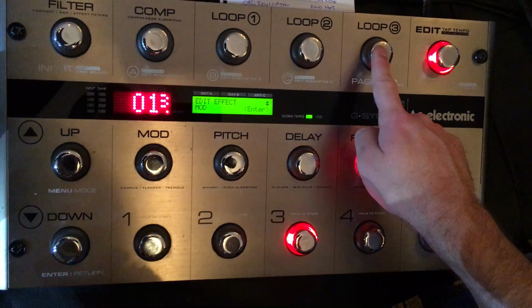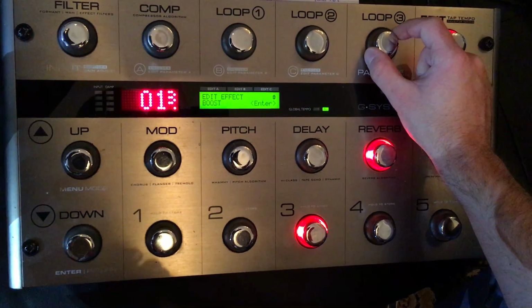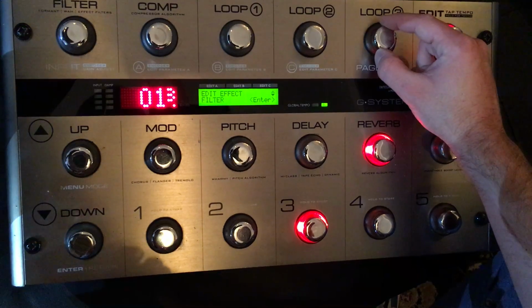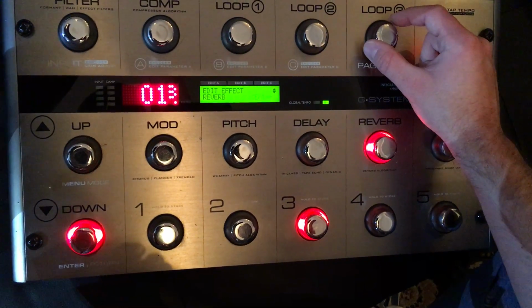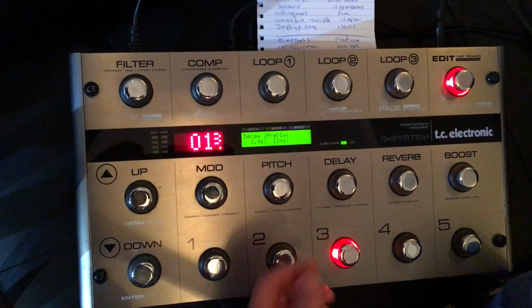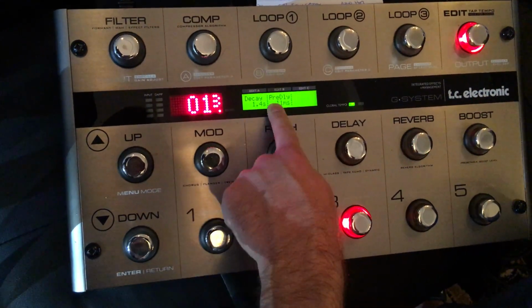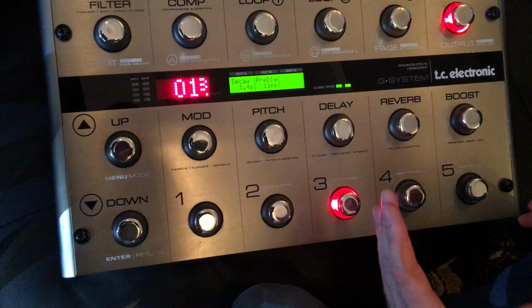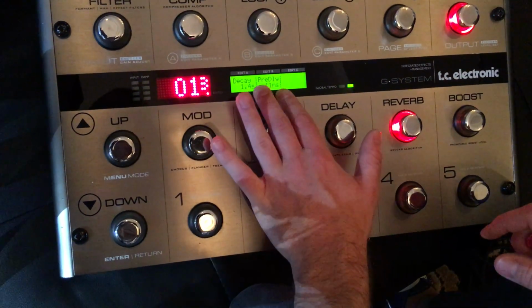So I want to go over to here and scroll around until I find reverb, which should be this way actually. Reverb. And then click enter. And then I've got my pre-delay and my decay again, how big the room is. And pre-delay is how long it takes for the actual reverb to kick in, which I don't really care about.